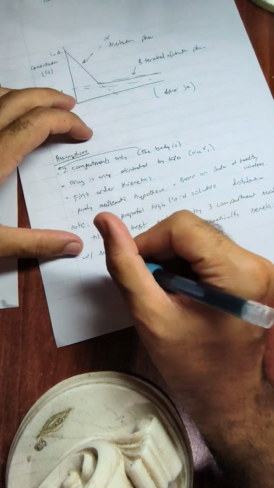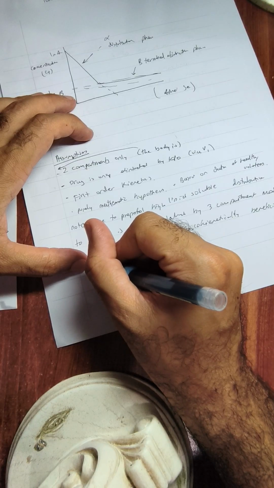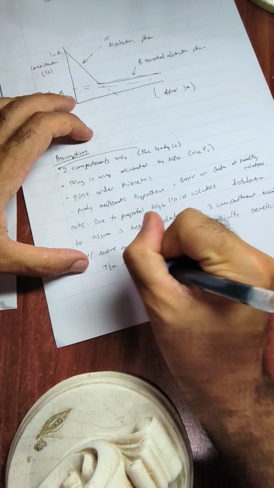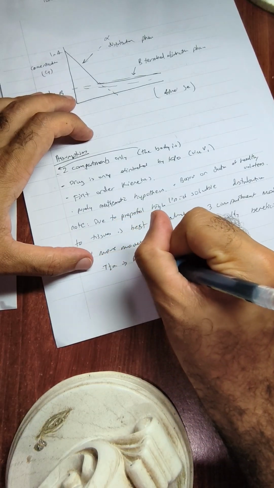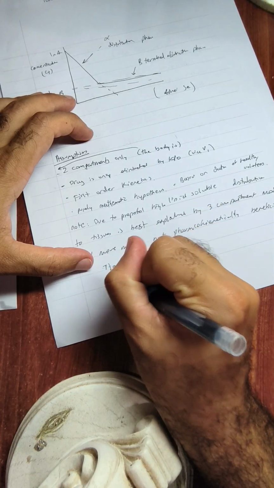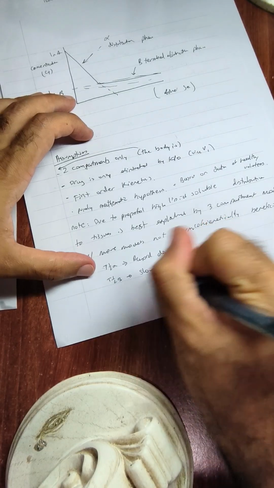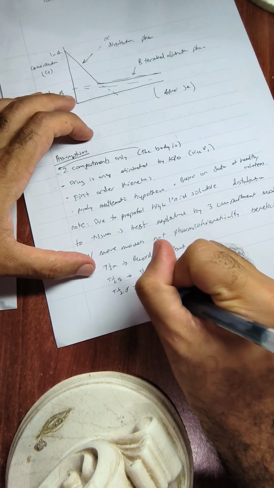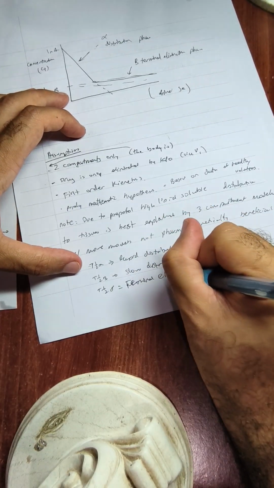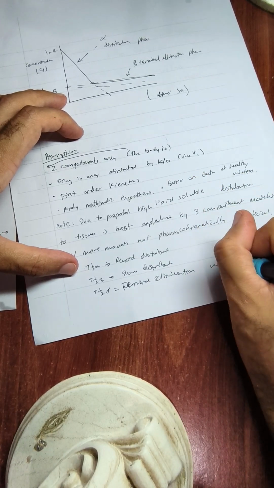I would just add that a three-compartment model, this is from ACE's answer, refers to T half alpha being the rapid distribution, T half beta being the slow distribution, and T half gamma being elimination, which is more accurate.